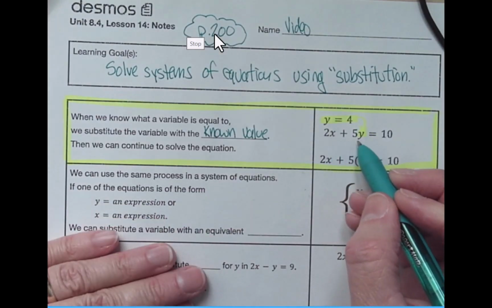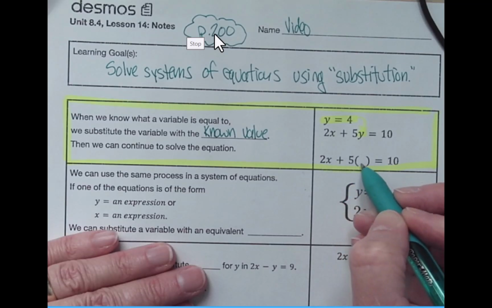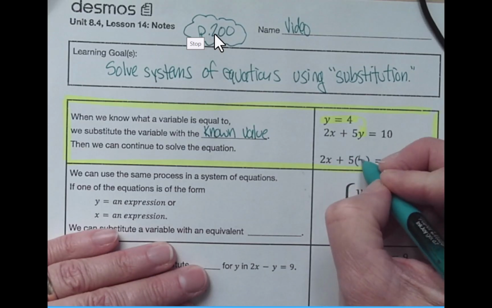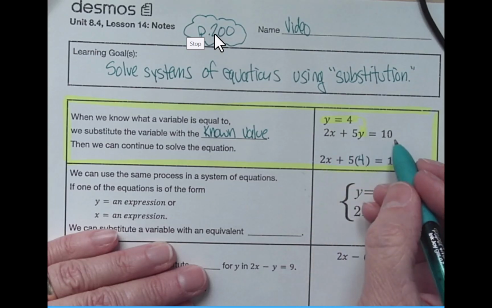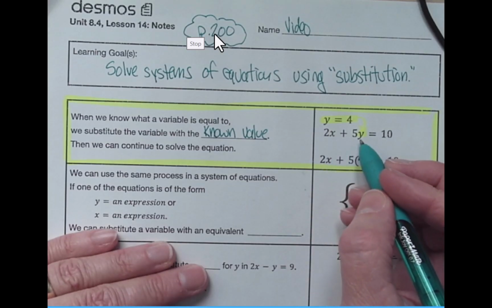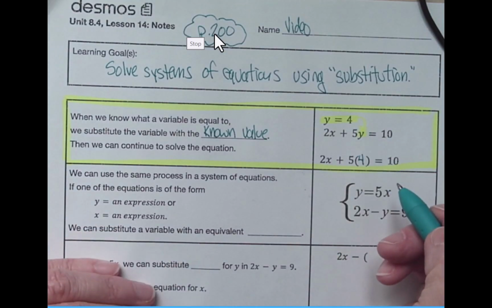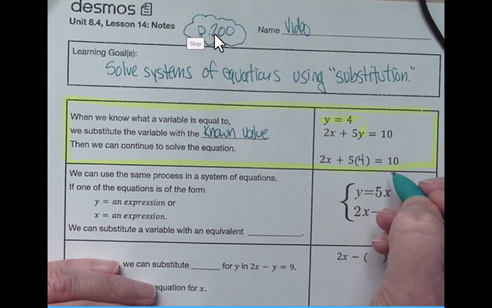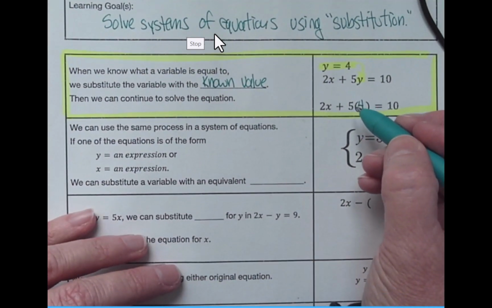So I could rewrite this equation and write 2x plus 5, but instead of writing y, I can write what y is equal to. It equals 10. So when I rewrote that equation, I just used substitution. I substituted something that I knew y was equal to. And then you would just continue solving here for x. But the substitution is what's important here.